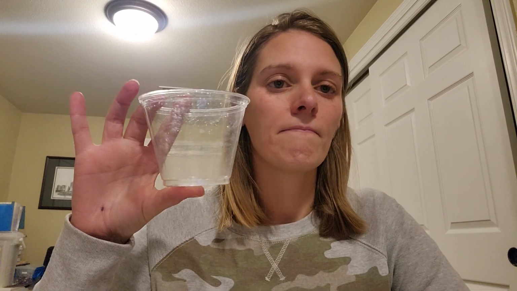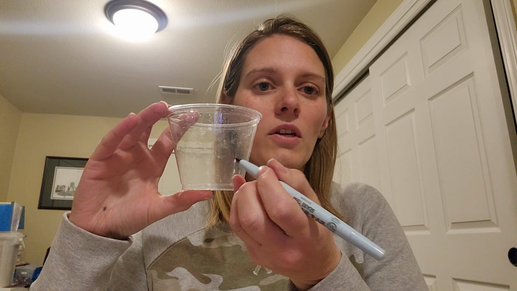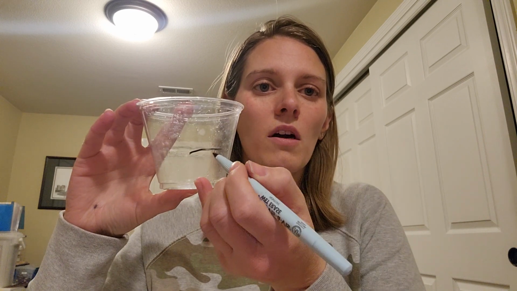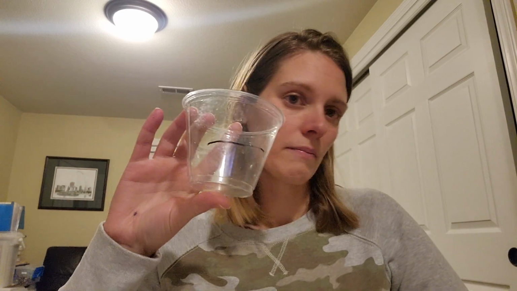We have clear cups in the bin for you to put collected snow in, and then there are markers in the bin as well. If you collect snow to here, you would put your line on there to mark where the snow is. Then you will put this cup to the side, maybe in the sun somewhere, to come back to during the conclusion for you to talk about how much water is in there once the snow melts.